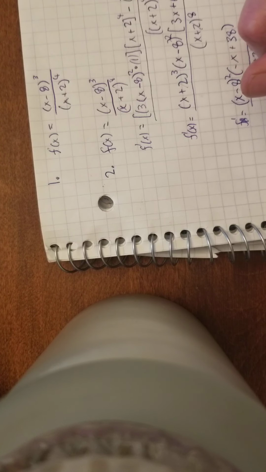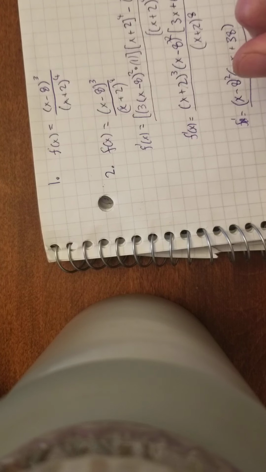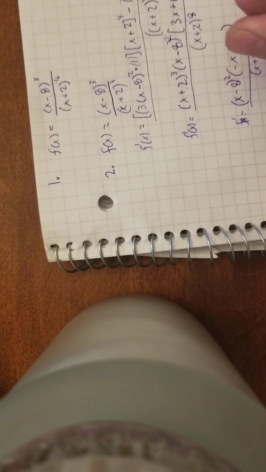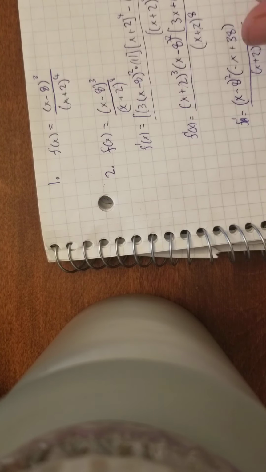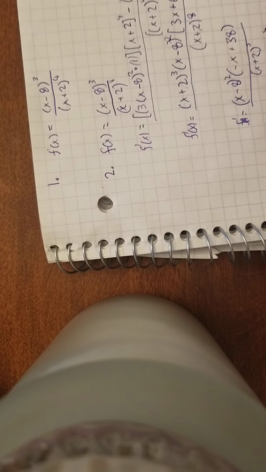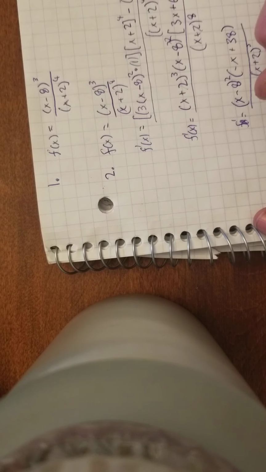So I can switch that over, so it's going to be x minus 8 cubed, and then just because that's the denominator, I can do times x plus 2 to the negative 4. And then after I do that, I'm going to do the derivative of that.